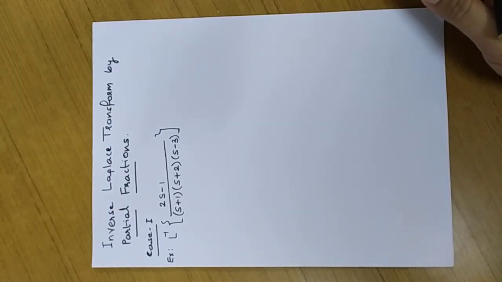Hello my dear students, today we are going to discuss the Laplace transform and a particular method of Laplace transform. So today we will solve a few examples by taking partial fractions. There are three cases in partial fraction. First we are going to discuss case 1. So what is case 1?